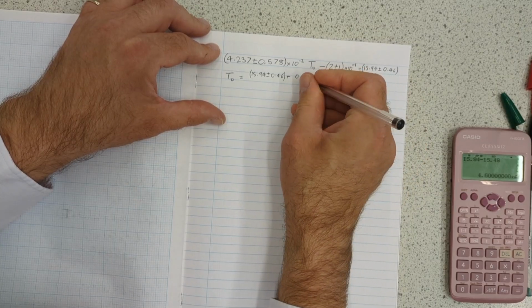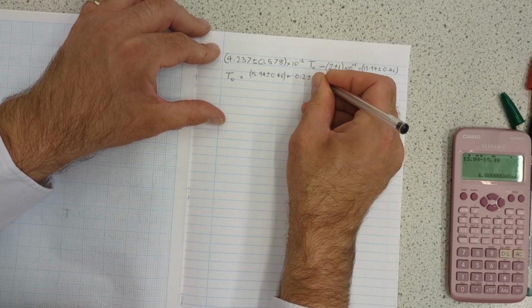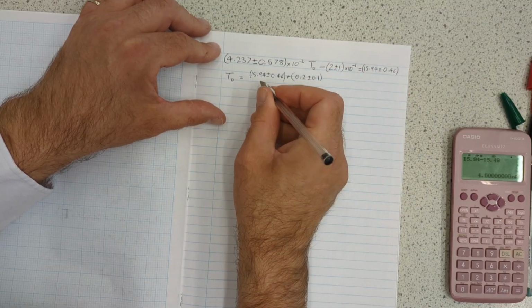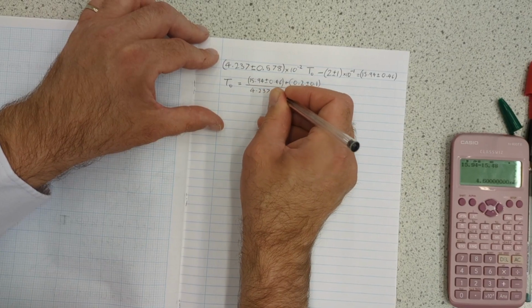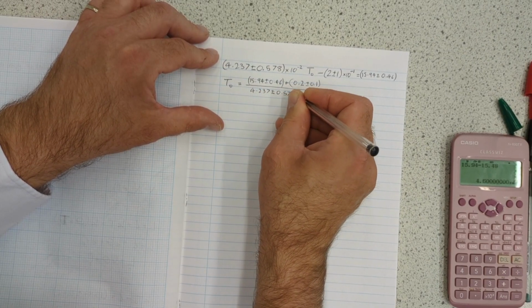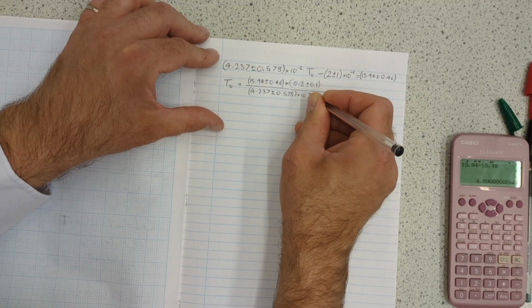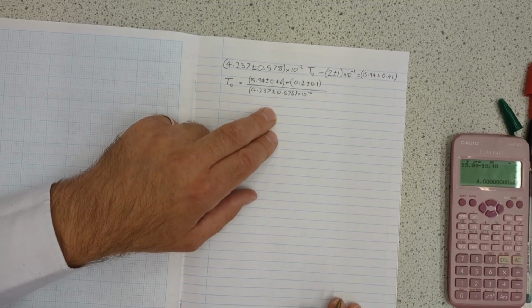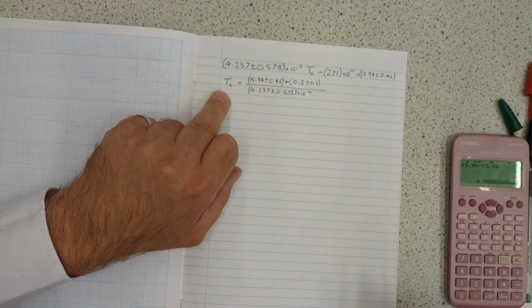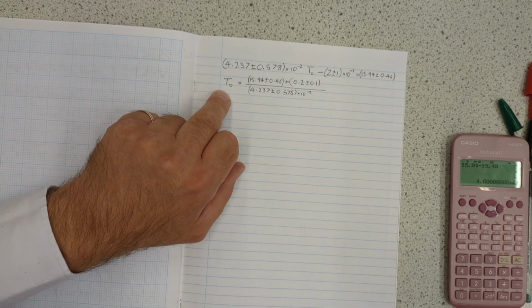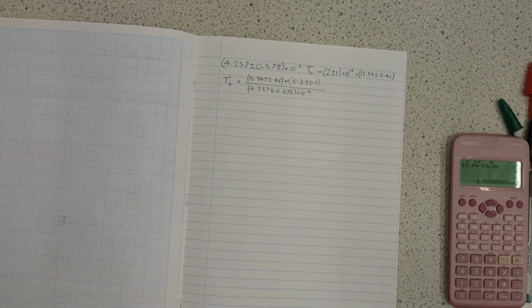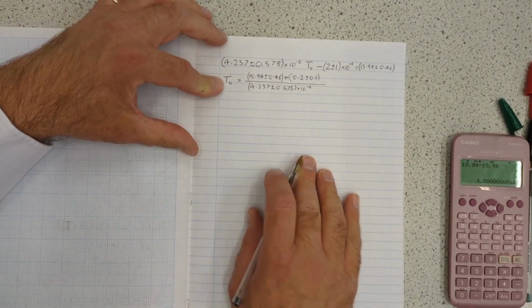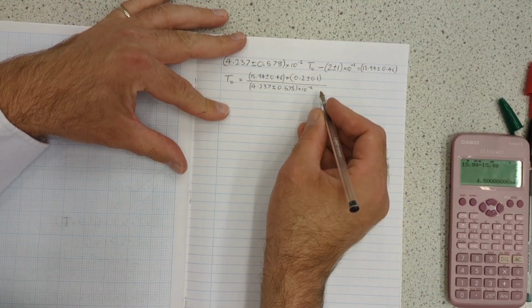this term, so 0.2 plus or minus 0.1, I'm going to put it into centimeters, divided by 4.237 plus or minus 0.578 times 10 to the negative 2. And that will be in degrees Celsius. But remember that 0 degrees Celsius is the freezing point of water. So we're hoping that T0 is going to be about 273. That's the temperature in Kelvin equivalent to 0 degrees Celsius. We're hoping that's 273.